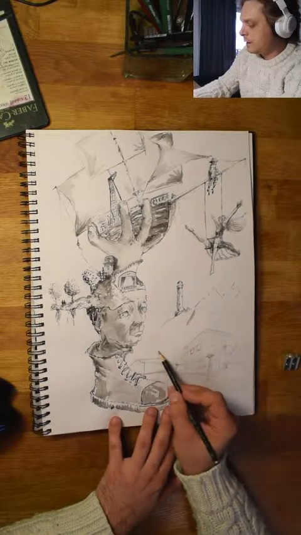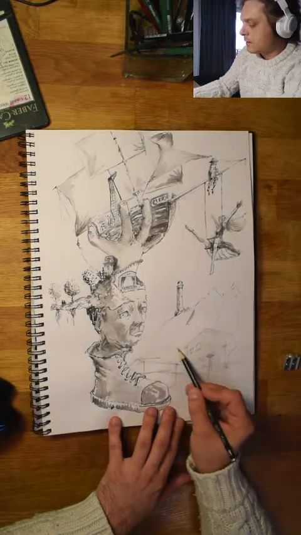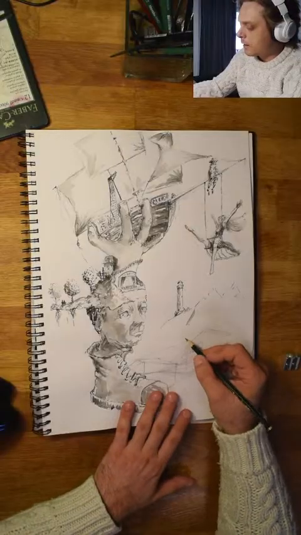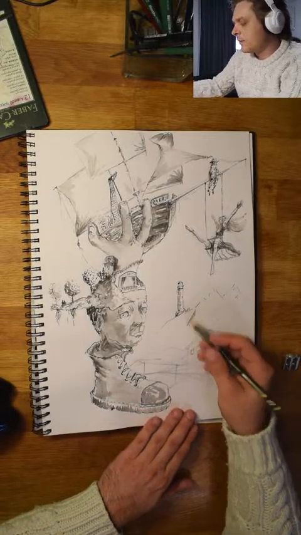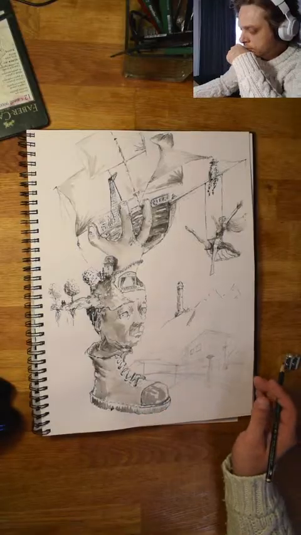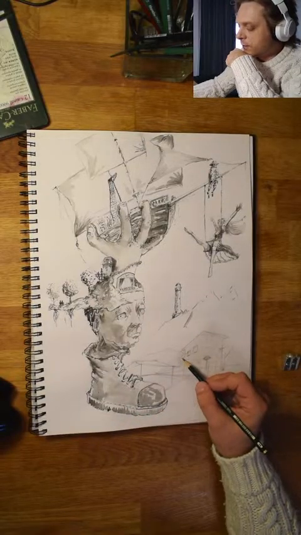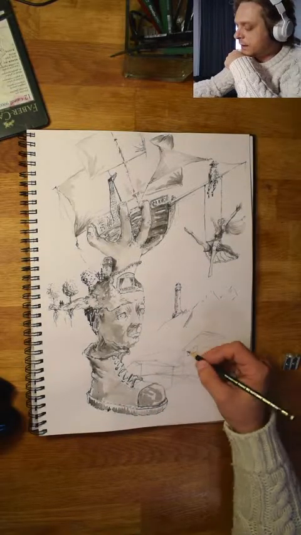Okay, and here we go with some hill, and let's say, yeah, I will not connect this, but it will be helpful in general building the perspective.